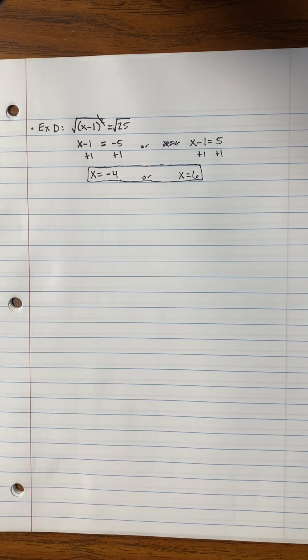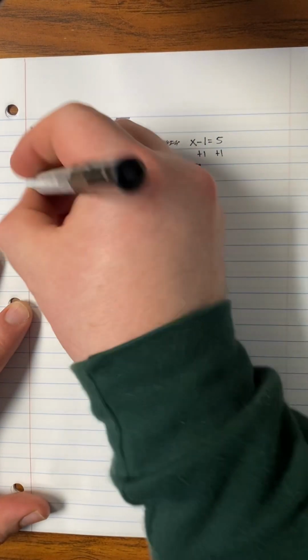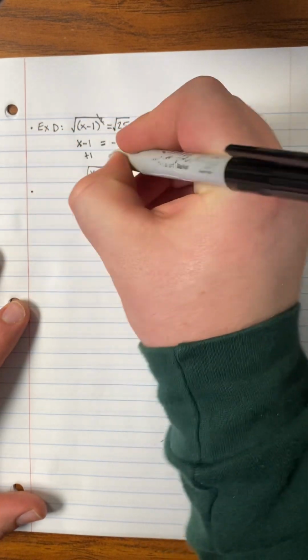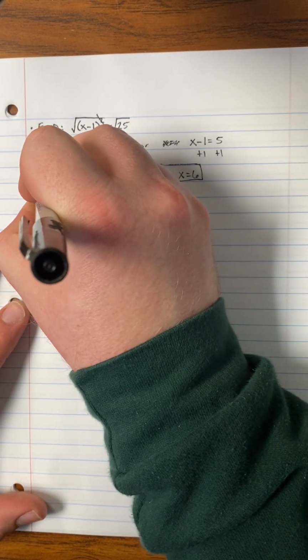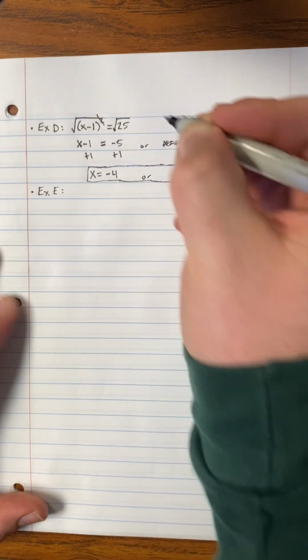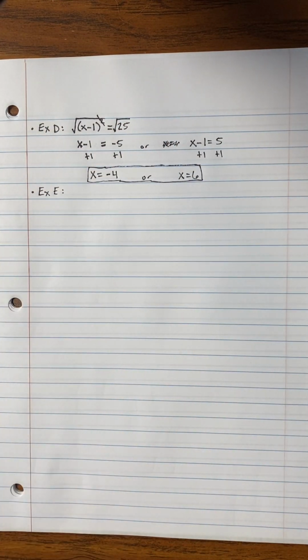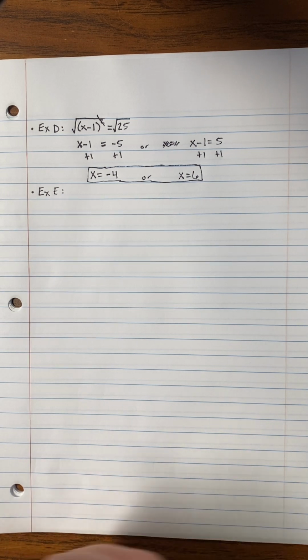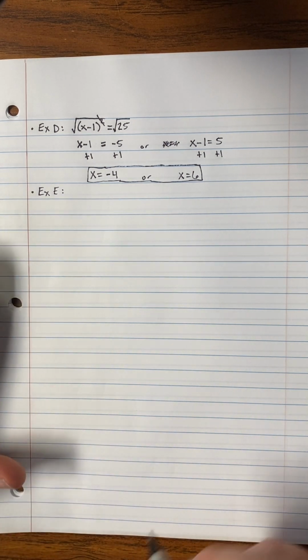Okay, let's talk about what happens when you're trying to take a square root of a number that's not a perfect square. Because that's going to come up every once in a while. If you're trying to solve by square roots, sometimes you just don't get a perfect square. In fact, most of the time you don't really get a perfect square. So let's look at an example.